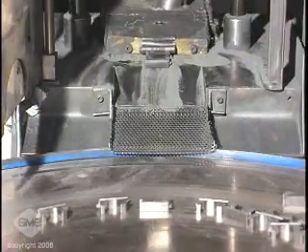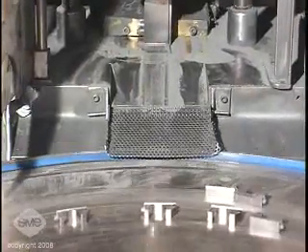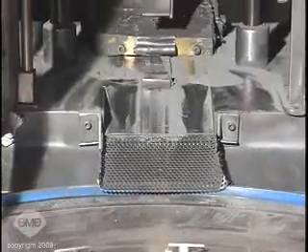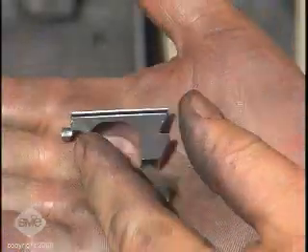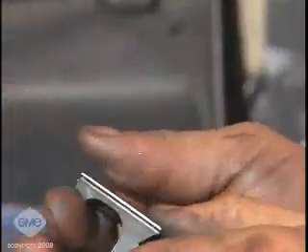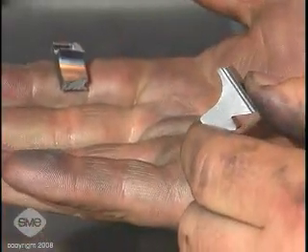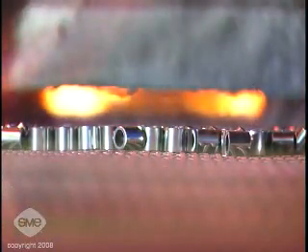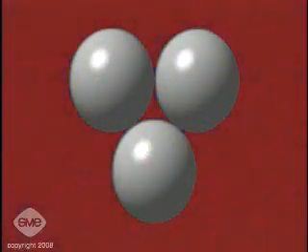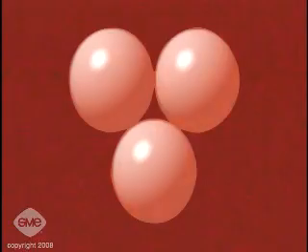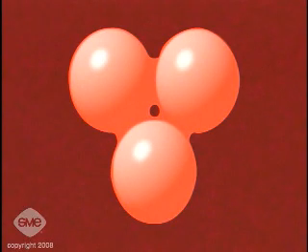At this point, the part, or compact, is in a green state, where the powder particles are just lightly joined together. In this state, the parts have a so-called green strength, which is usually only sufficient for handling purposes. The parts are then transferred to a sintering furnace. During sintering, parts are heated at a temperature below the melting point or range of the base metal, but high enough to metallurgically bond the individual particles. Sintering further densifies the parts, increasing strength.